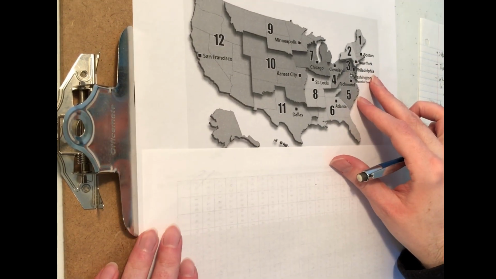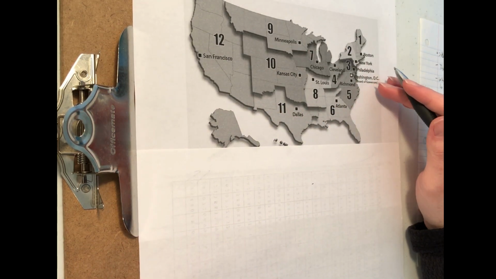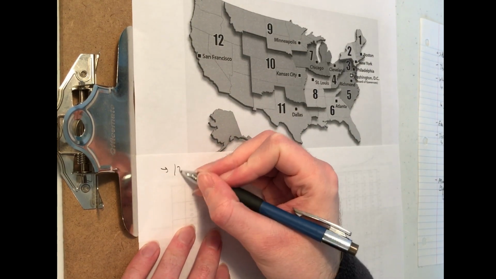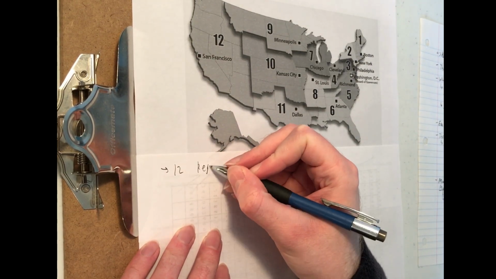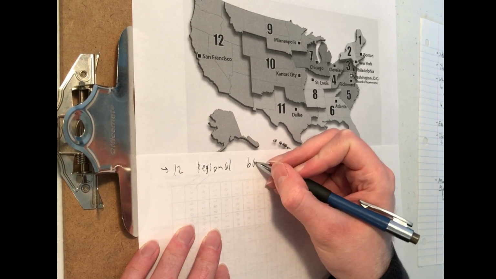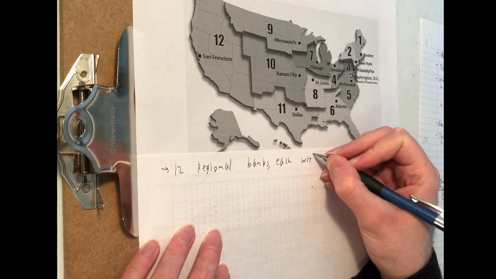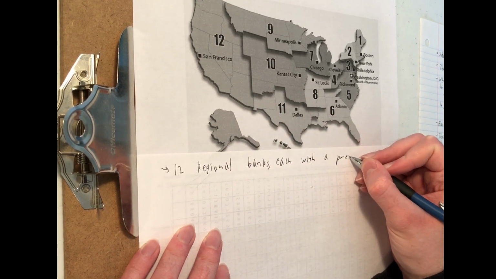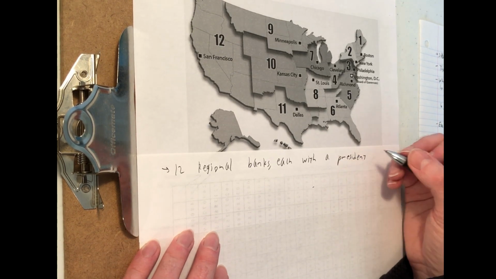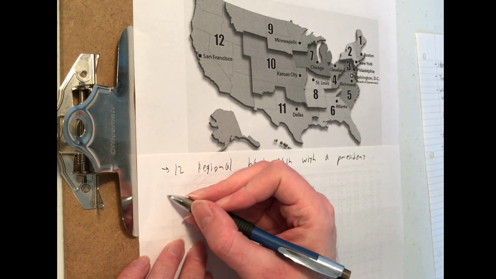So some of the Fed presidents of these 12 regional banks get to have a say on the Federal Reserve's policy. The committee that sets policy is the Federal Open Market Committee, or FOMC for short.